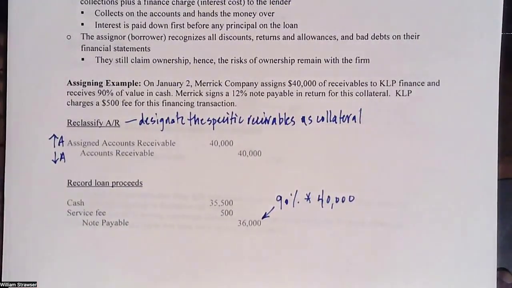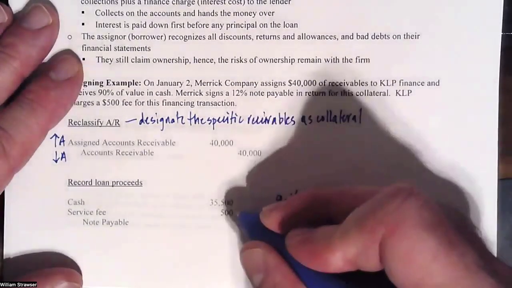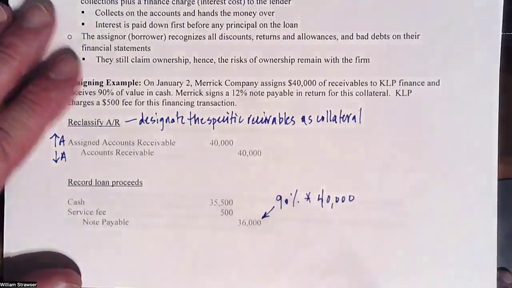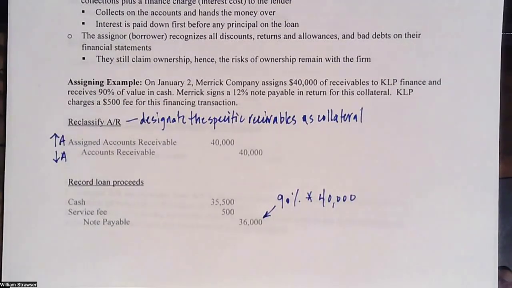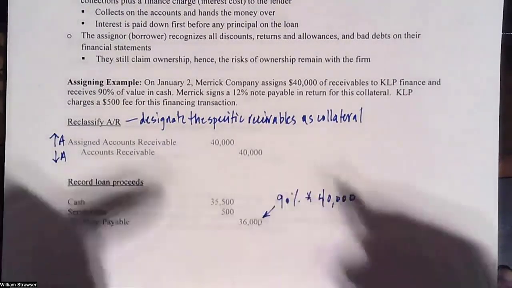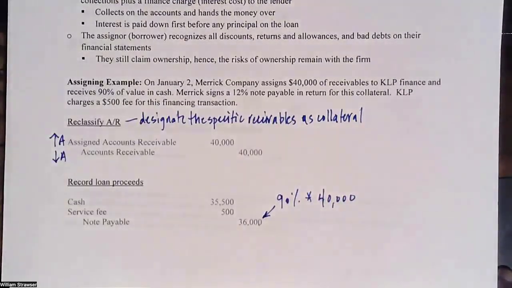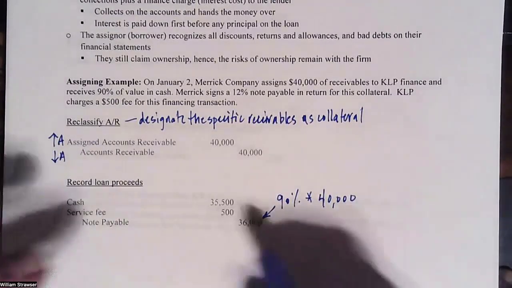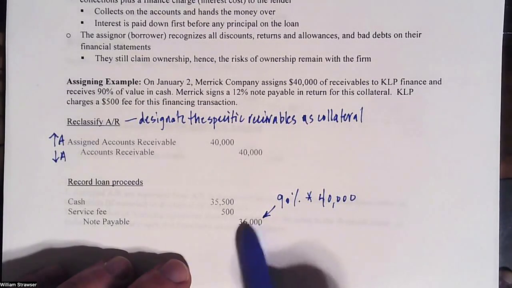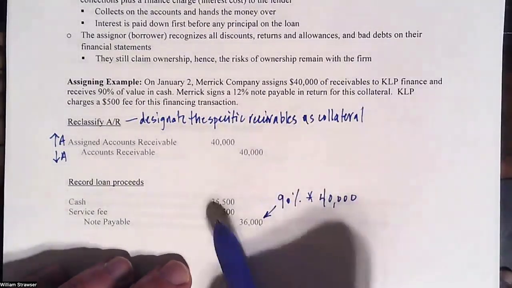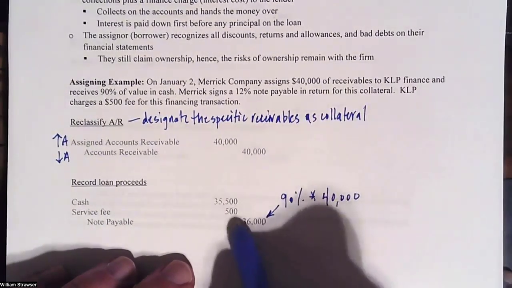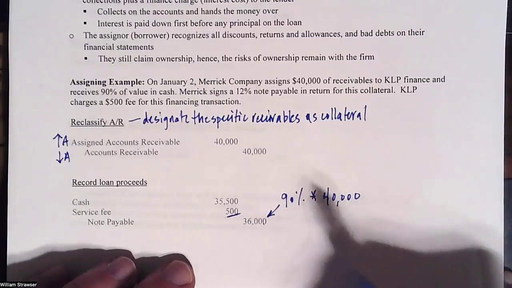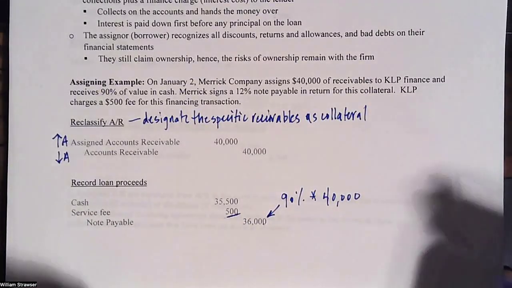Now, why didn't I get $36,000 of cash? Because of the service fee charged on top of this arrangement. So they're protecting themselves from discounts, returns, and allowances, credit losses by not giving us the full 40,000, and they're also going to charge us a fee on top of that because that's what financial institutions like to do.